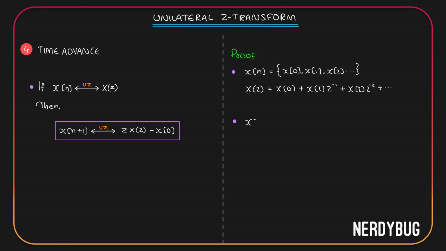We want x of n plus 1, which is a shifted version of x of n. The shift is towards the left. So now we will be taking the terms x of 1, x of 2, x of 3, etc.